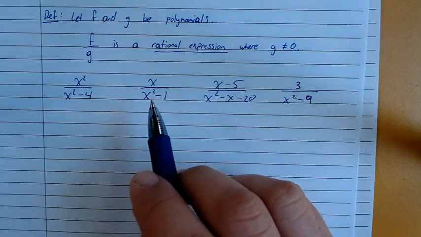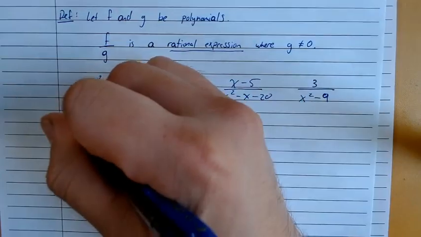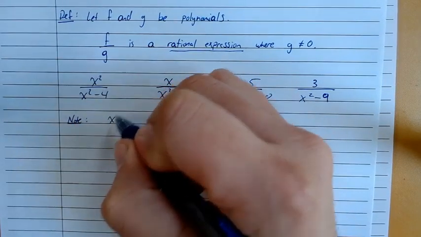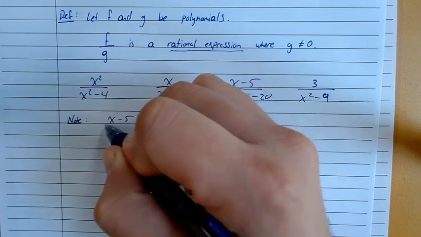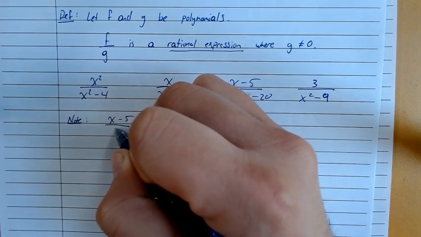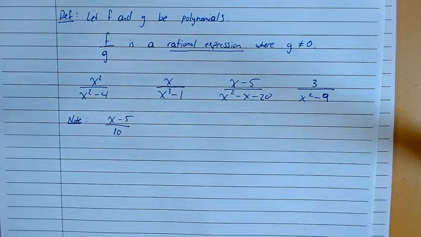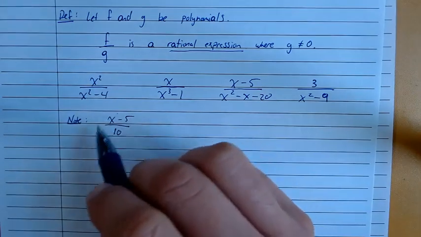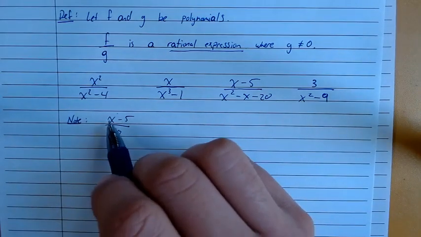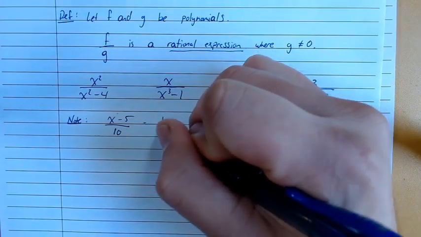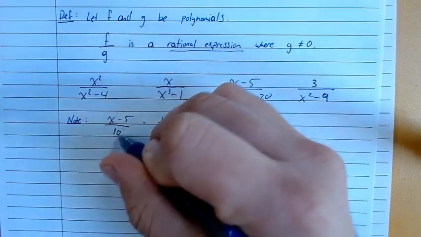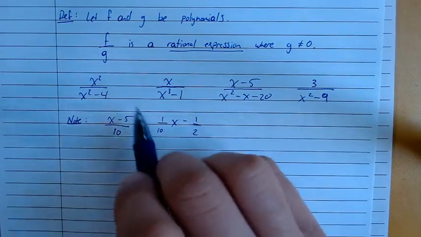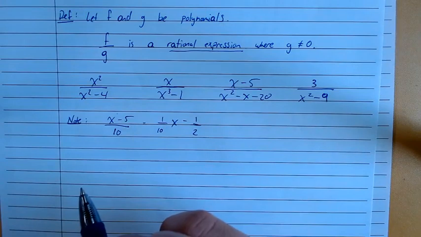The one that we don't generally consider a rational expression is something like this, where you have a polynomial in the numerator and then just a whole number in the denominator. The reason we don't generally consider this as a rational expression, even though it does meet the definition, is because this could be thought of as something much simpler. Here, if we just do the division, that's equal to 1/10 x minus 5 over 10 is 1/2. Notice that's not really a rational expression because we can simplify it down to give us just a regular polynomial. All right?